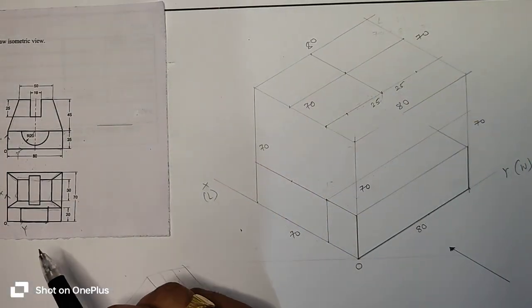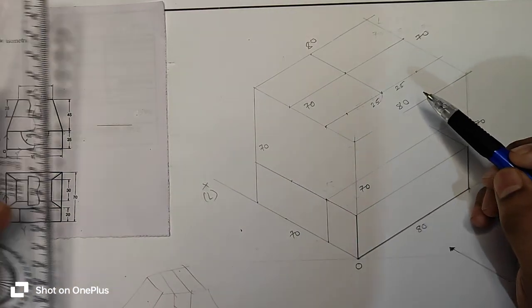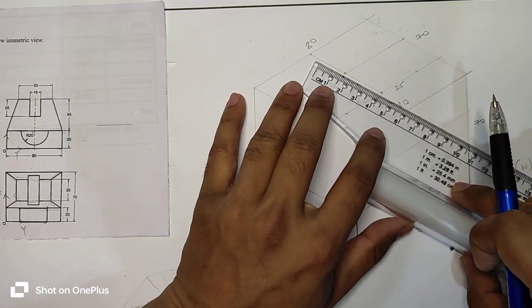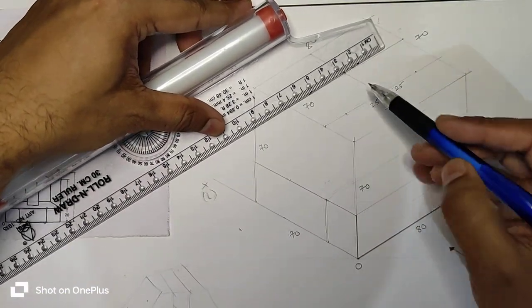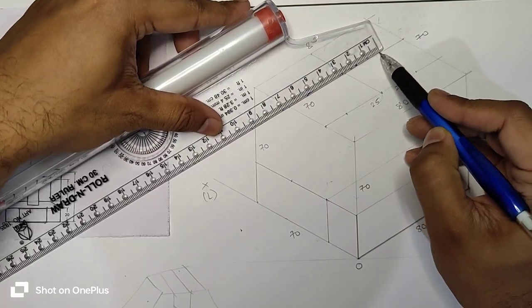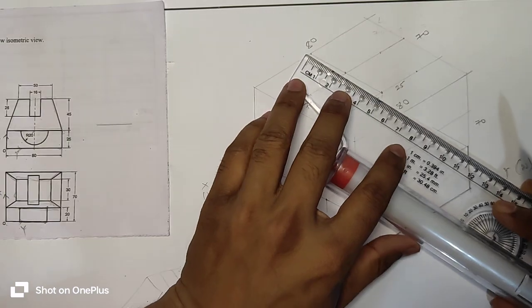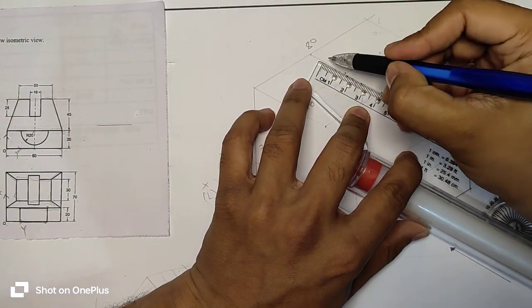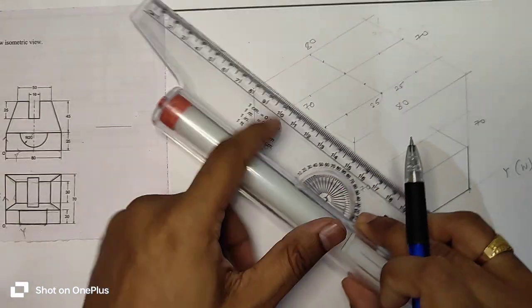Also, width is 30, so this is center line, so I will mark here 25 and this is 25, and along this line 15 and 15, that is total 30 mm here.